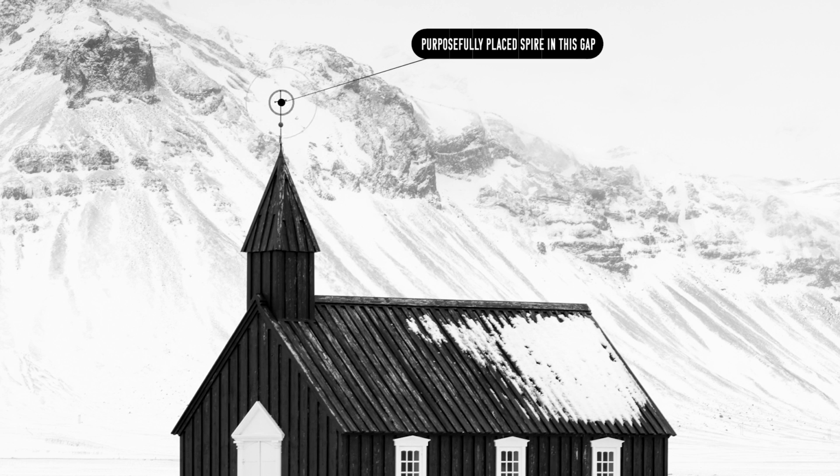So by thinking about that separation, this allowed me to get an image that was just a little bit more powerful than it would have been if I'd just taken a photo of that church and hadn't thought exactly where those pieces were going to be in the image.